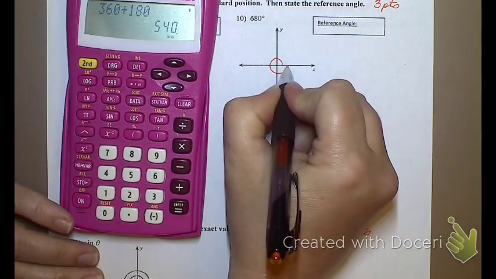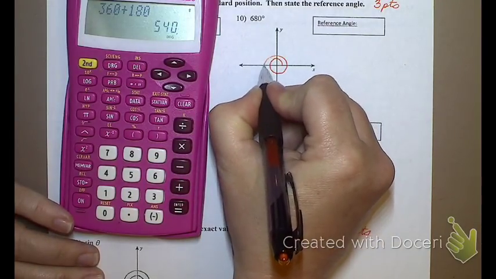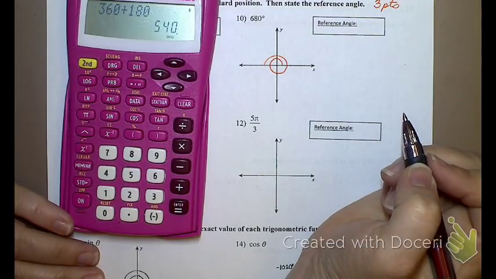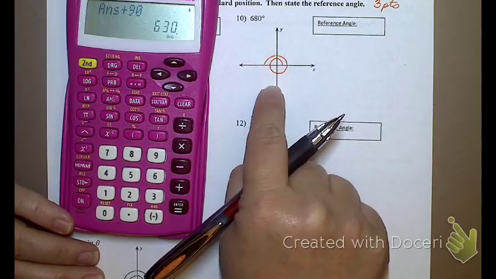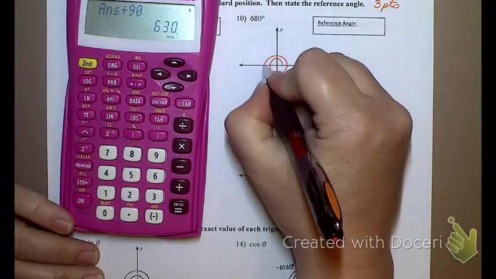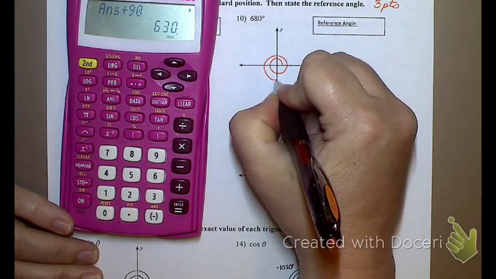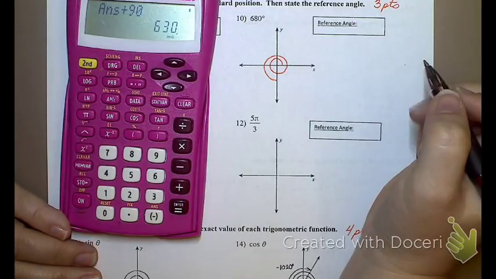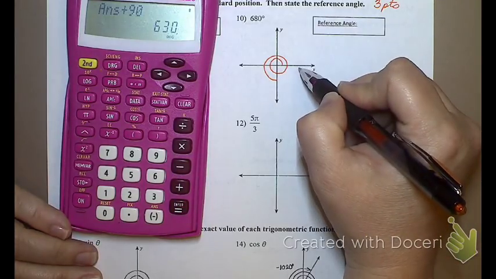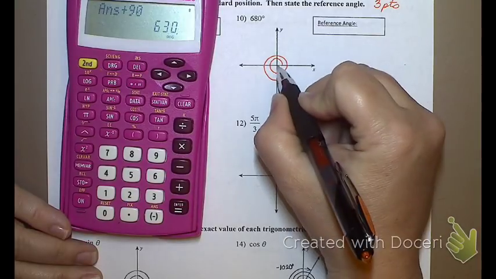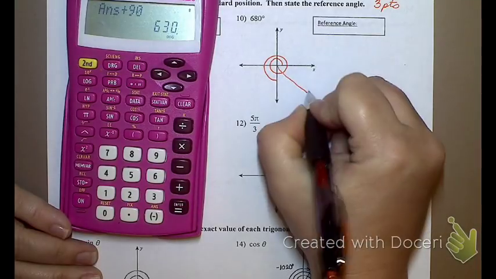So I know it's going to be more than that. If I add another 90 degrees, 630, it's going to be past that still, isn't it? So I just go quadrant by quadrant to see where I'm at. Is it going to be a full another 90 degrees? No, because 630 to 680, it's going to stop somewhere in there.